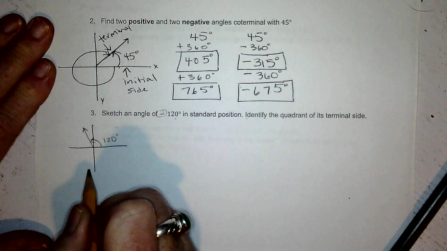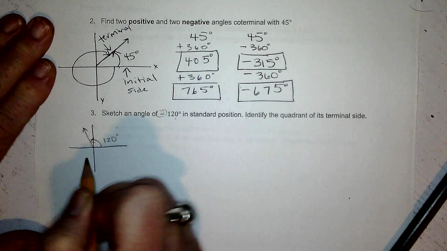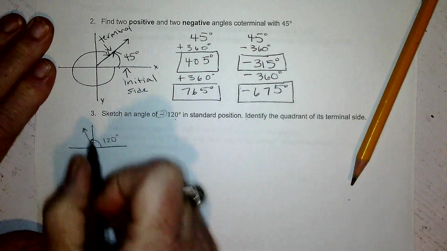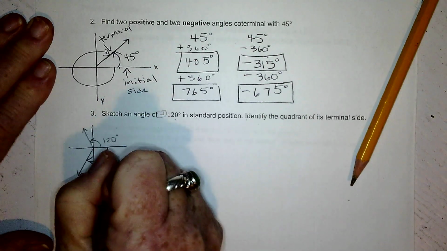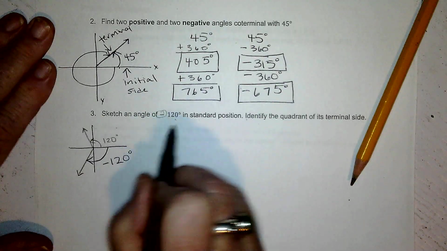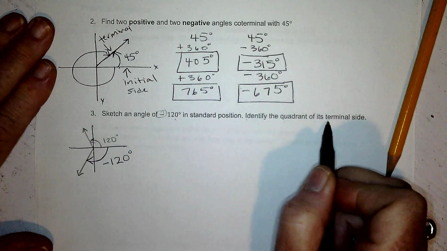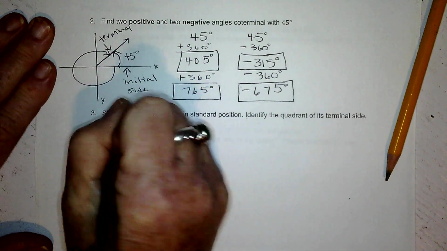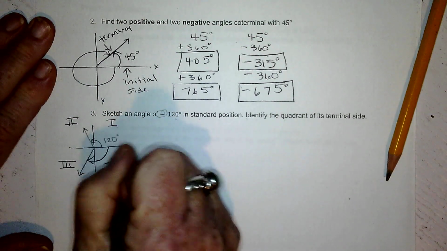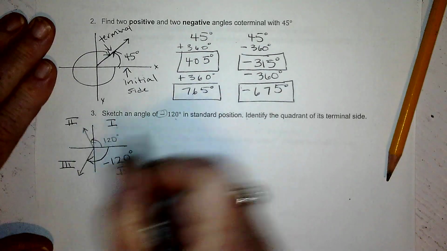So it's going to be the mirror image across. So instead of going this way, we're going to go down. We're going to go clockwise. So there is our negative 120 degrees. There's our angle for that. Standard position, yep, there's my initial and my terminal sides. Identify the quadrant of its terminal side. So you need to know what your quadrants are for this exam as well as the final. And there's your quadrants. This angle, negative 120 degrees, is in quadrant 3.